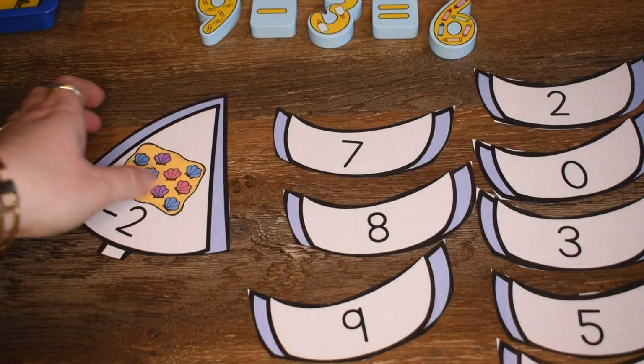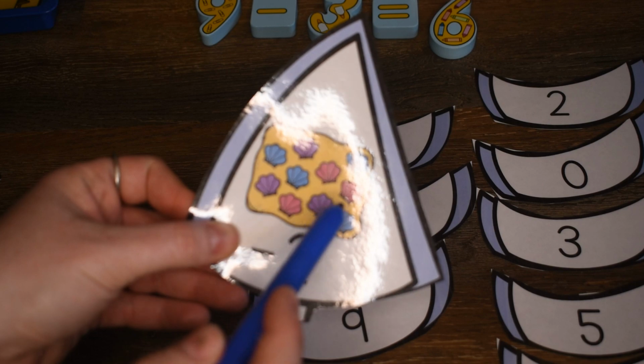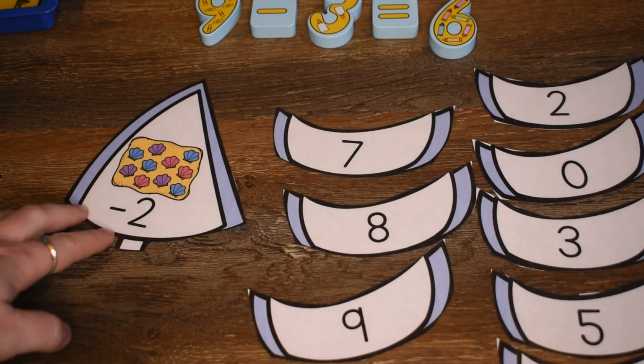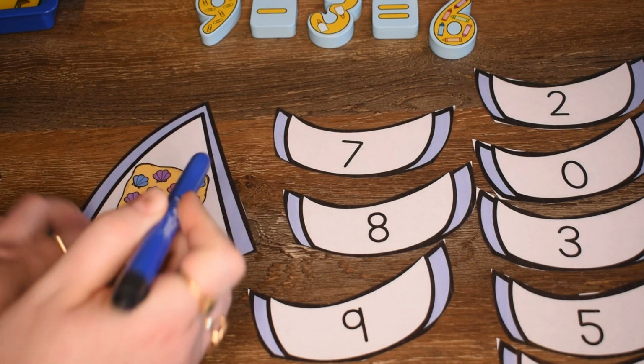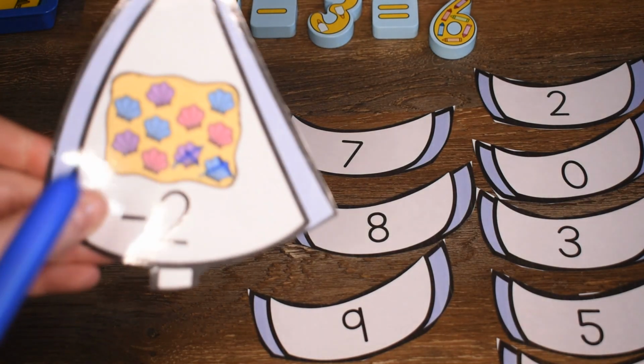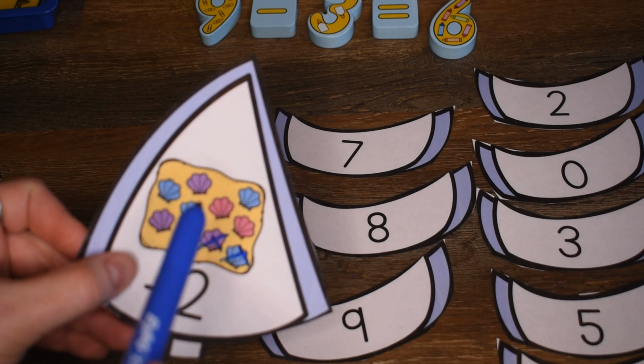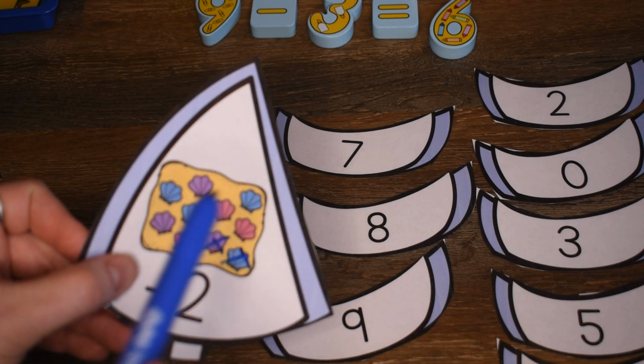Here's another one. Let's do one more. All right, so this would be 1, 2, 3, 4, 5, 6, 7, 8, 9, 10 minus 2. So I'm going to cross out 2. All right, can you see that? And 10 minus 2, oh yes, so then the students will count. How many are left? 1, 2, 3, 4, 5, 6, 7, 8, okay?